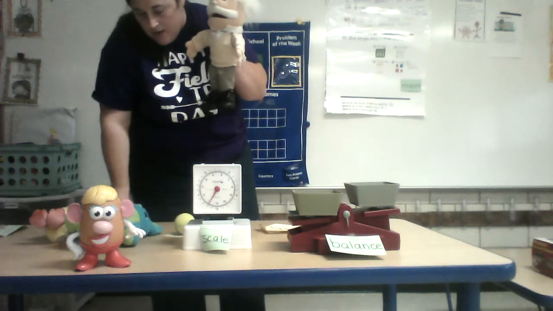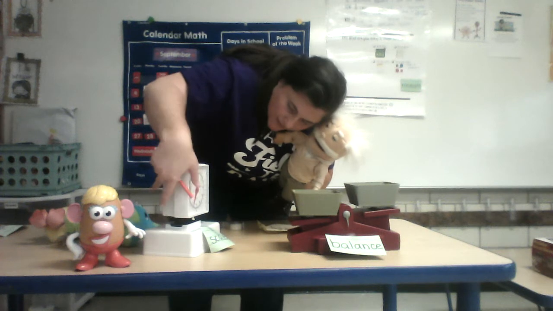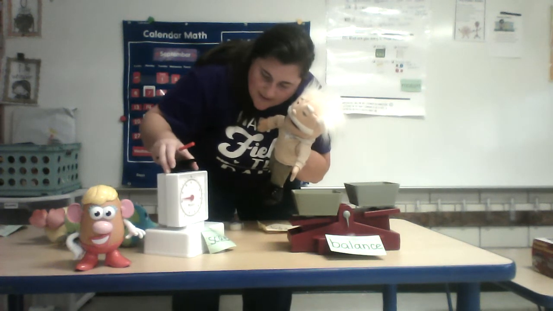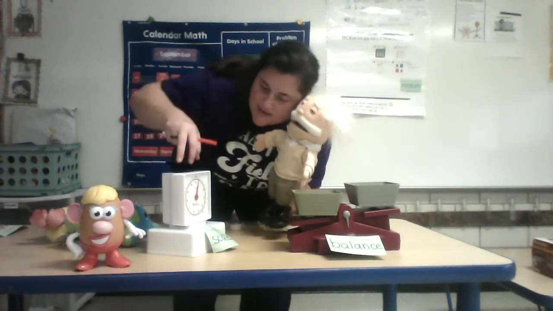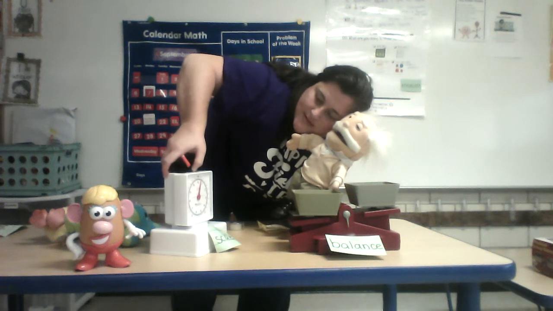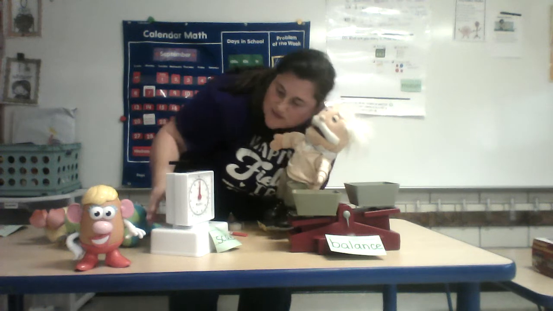So first you want to make sure it's on the right way. How about that? Then you want to make sure it's on 0. There's a little twisty at the top, and you want to make sure. So when you have your bathroom scale, you want to make sure it's on the 0, as close to it as you can, okay?